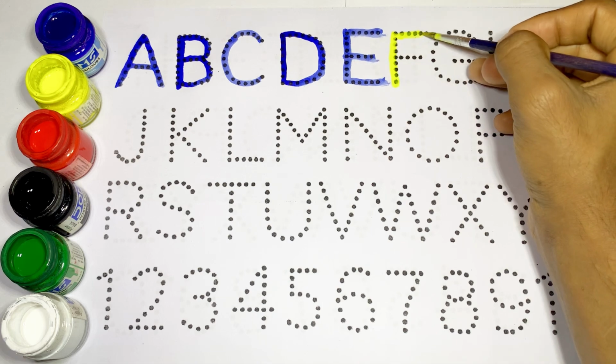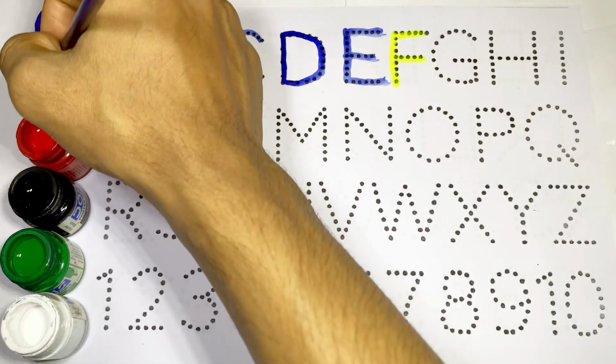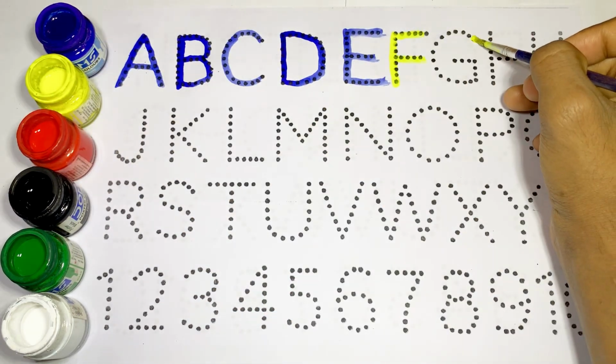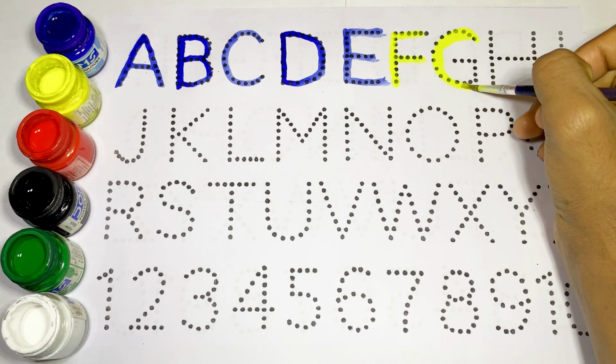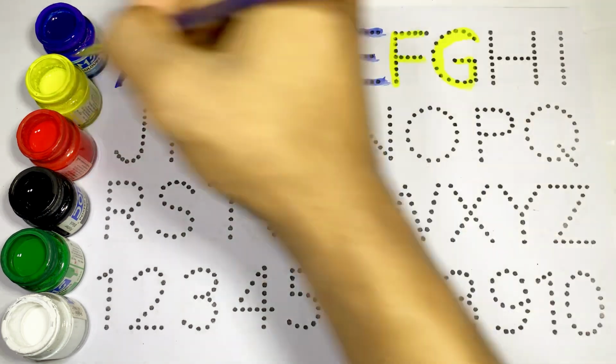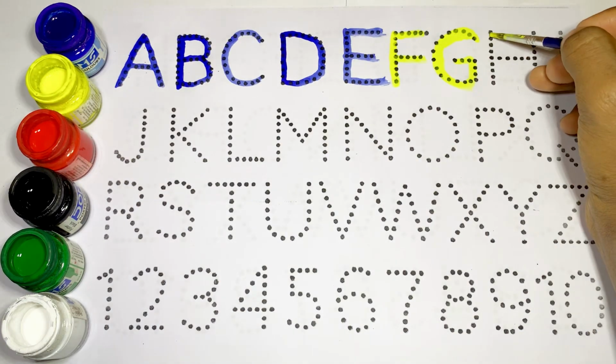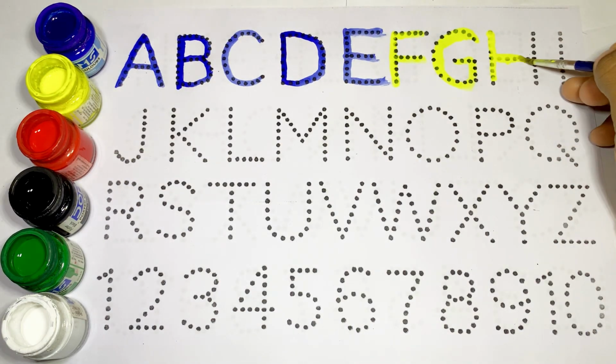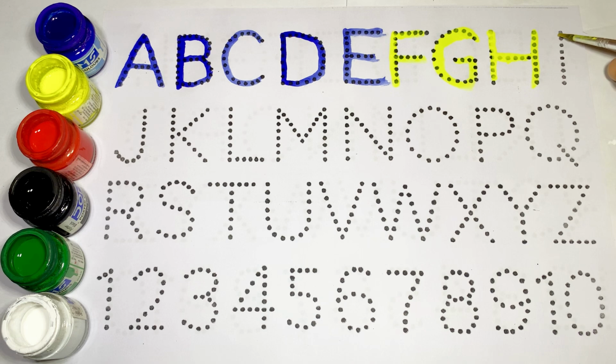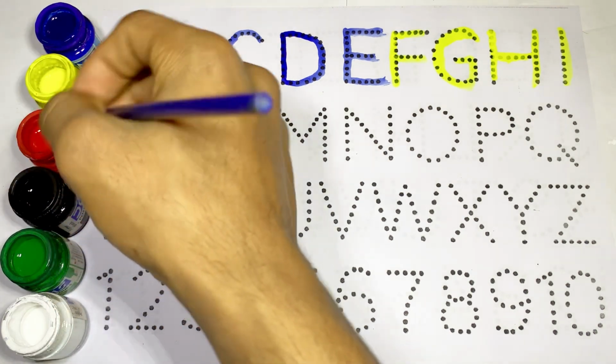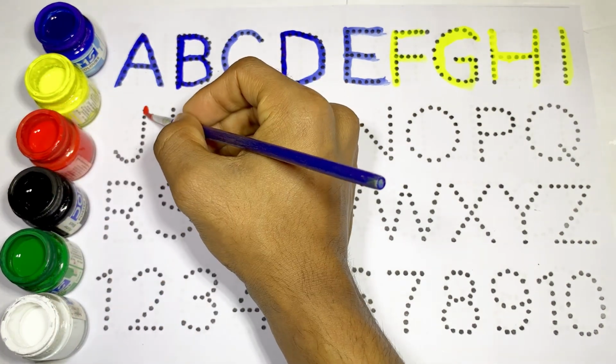Kids again use yellow color and draw G. G for goat, G for grapes. Kids, now H. H for hand, H for helicopter. I. I for ice, I for ice cream. Kids, now J. J for joker, J for jackfruit. And use red color.